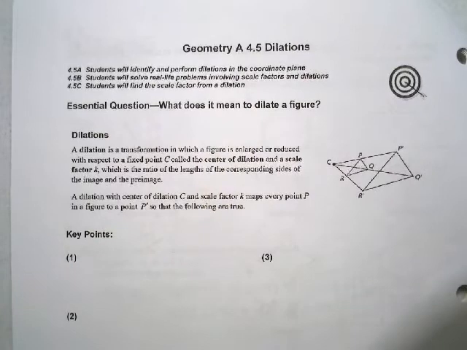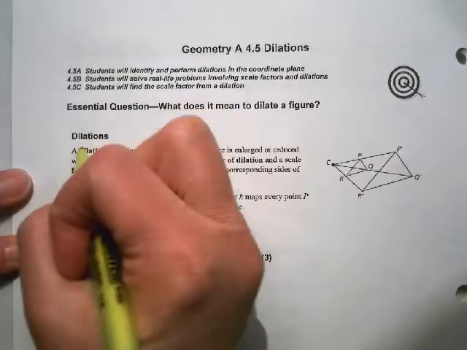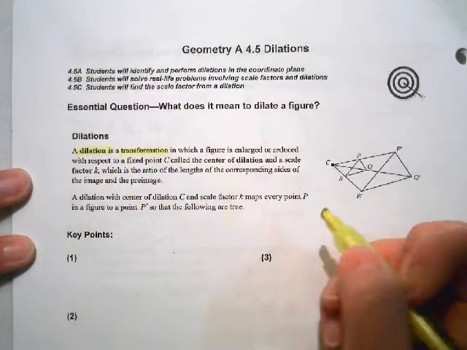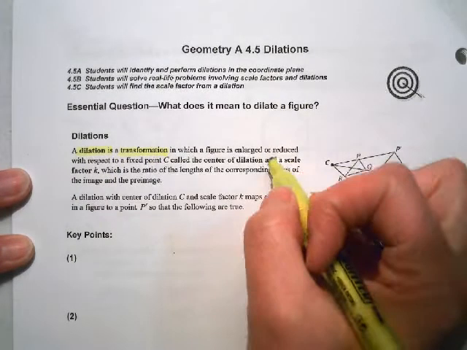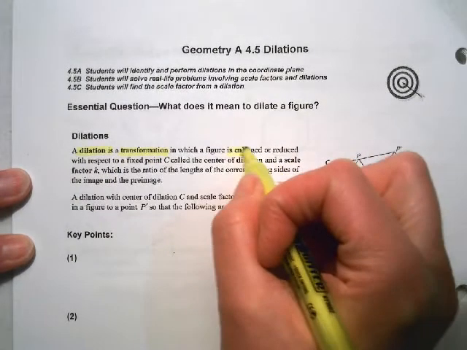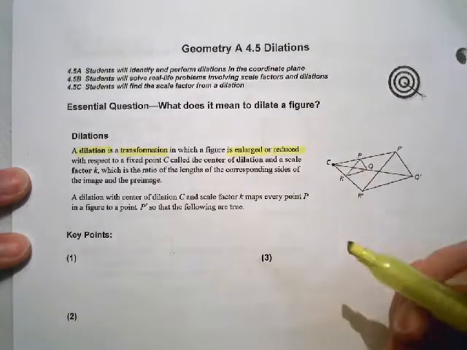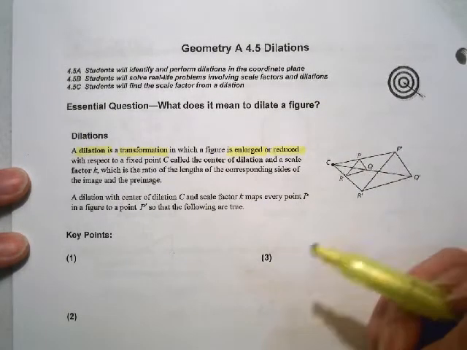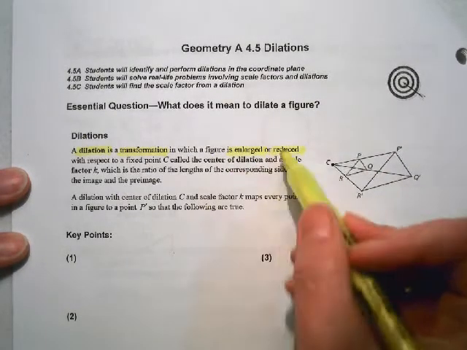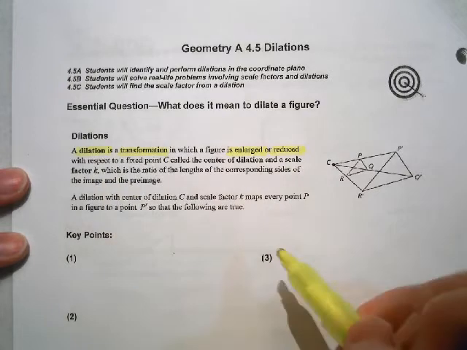So basically, a dilation is also a type of transformation, but in this particular case, a dilation is when you either enlarge or reduce. Like if you've ever gone to the eye doctor and your eyes have been dilated, things like that. So that's what a dilation is all about.